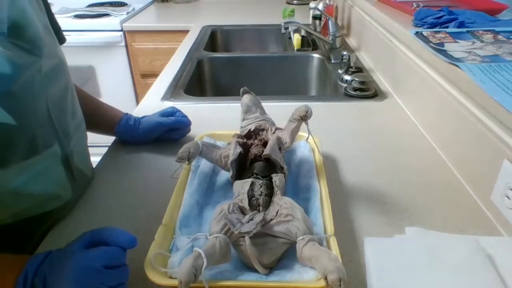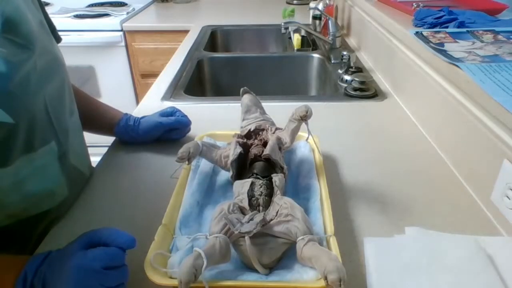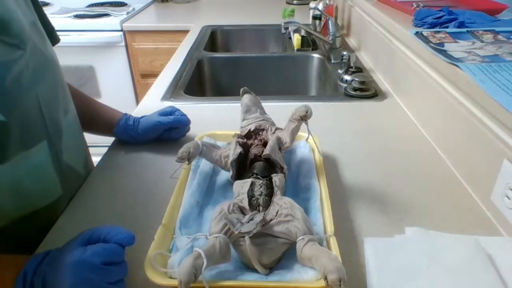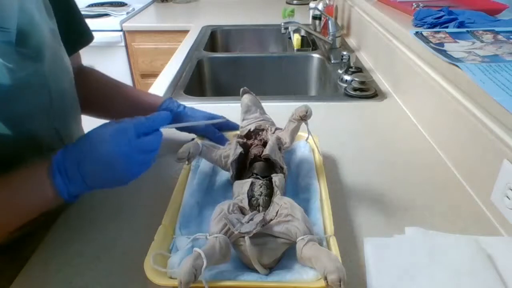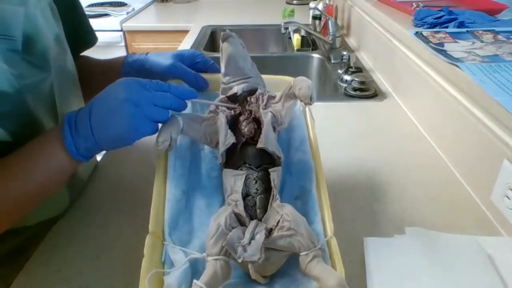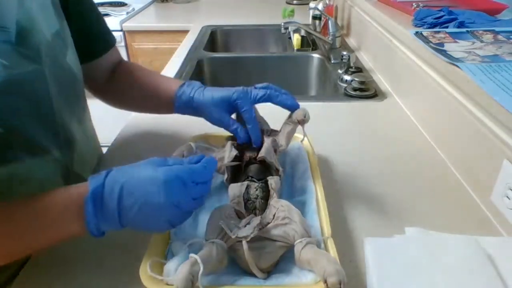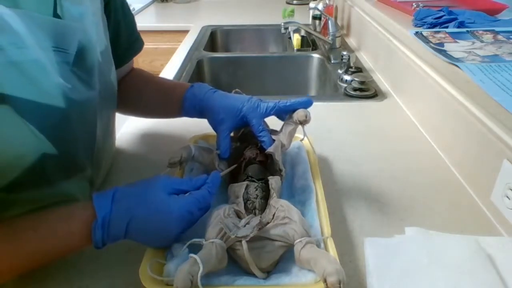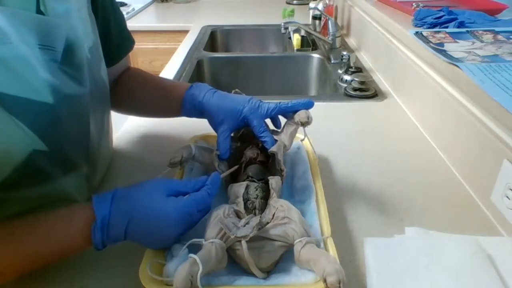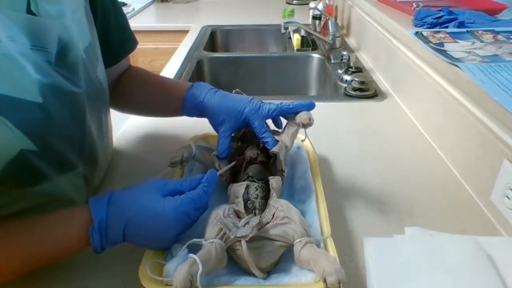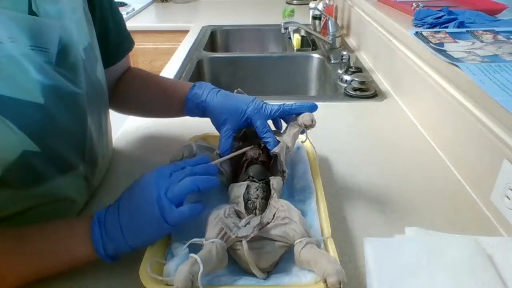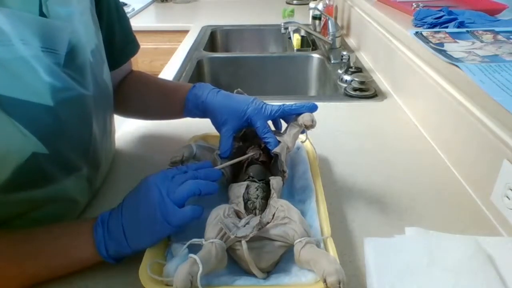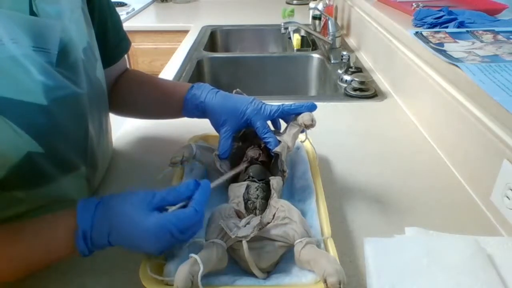Okay, so next what we're going to do is identify the organs of the body here in the chest cavity and the abdominal cavity. That's the trachea. I'll lift it up a little. Then going down a little bit into the chest cavity, we have the lungs here that deal with gas exchange that allow the fetal pig to be able to breathe. And just here in the center, we have the heart, which pumps blood throughout the pig's body.